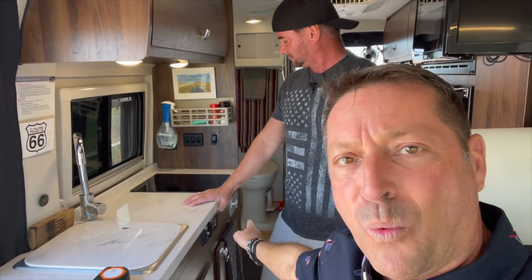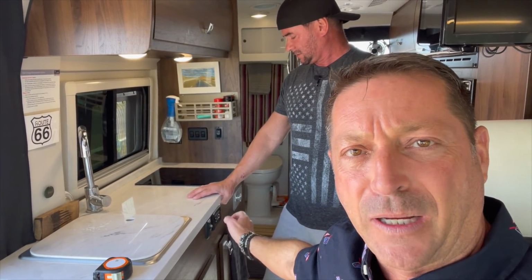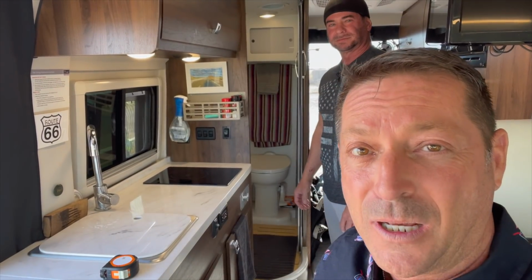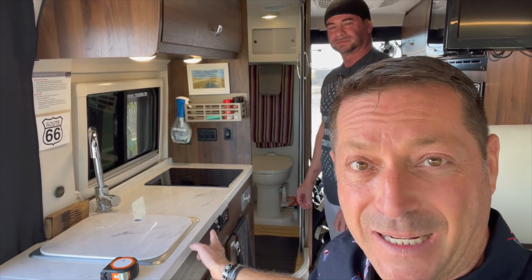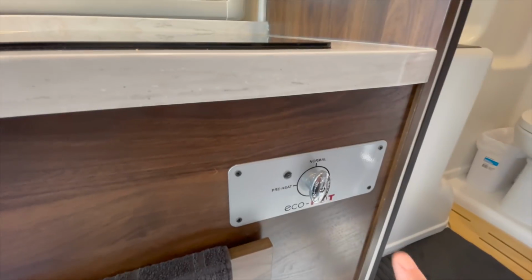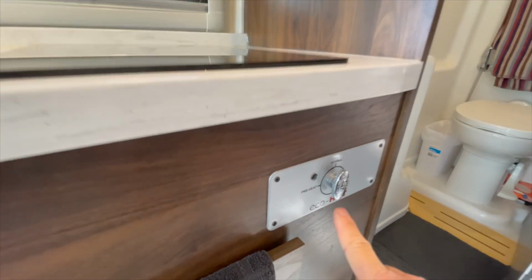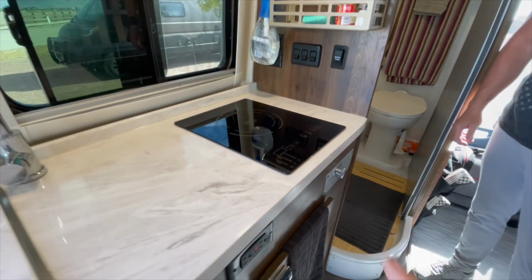So tell us about the water thing, and then let's jump outside, because water is a really big difference on this rig in terms of how you get water into the rig. So let's have him explain this quick, because mine does not have this. So Mike is going to show us this thing right here. It's the Eco Hot Preheat Normal. Mike, tell us what this thing does and why it's pretty cool.